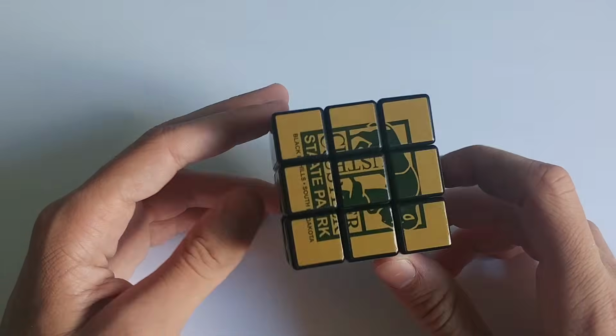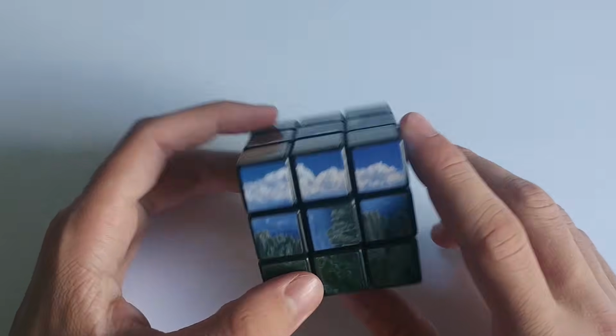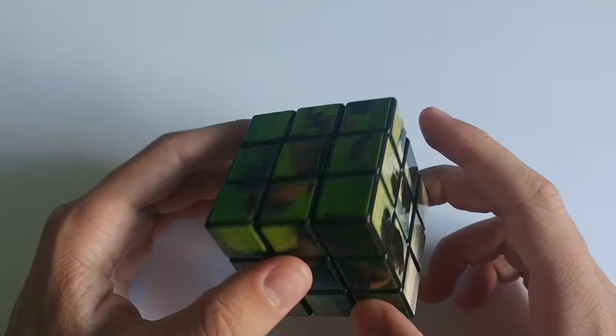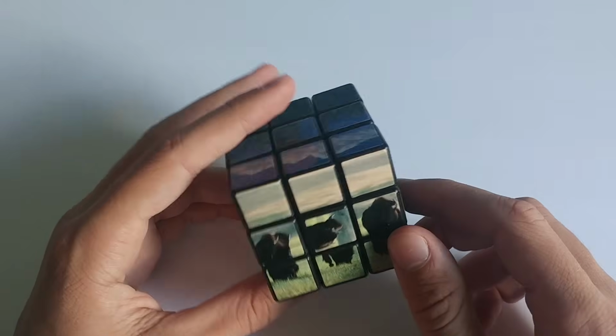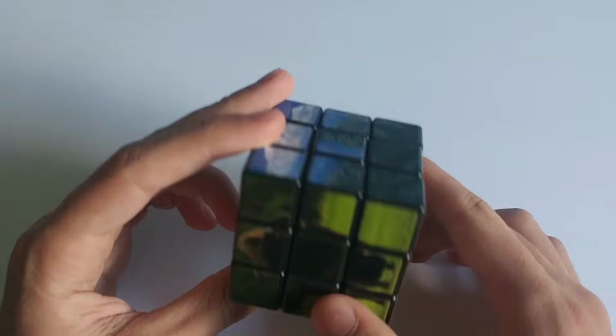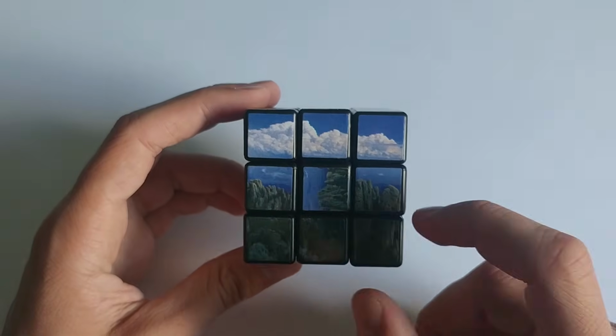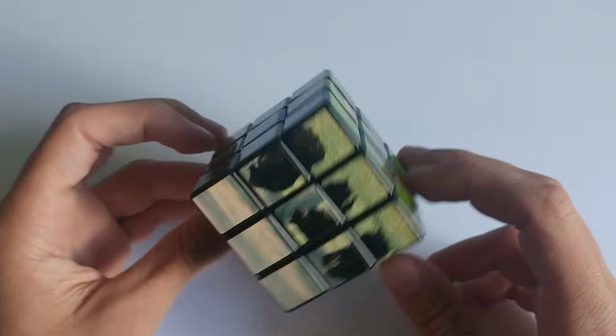Hey guys, today I'm going to be teaching you how to rotate and solve all of the centers on a picture cube. So you can see here that I have solved my picture cube except for the centers. All of the pieces are on their correct sides, but some of them don't exactly form their pictures because this center is rotated in the wrong direction.